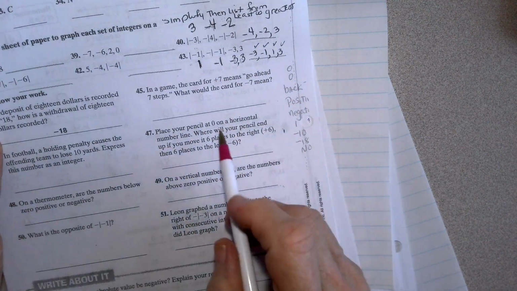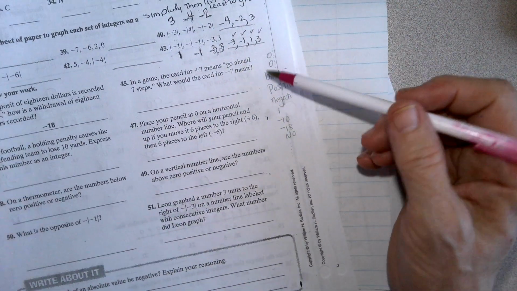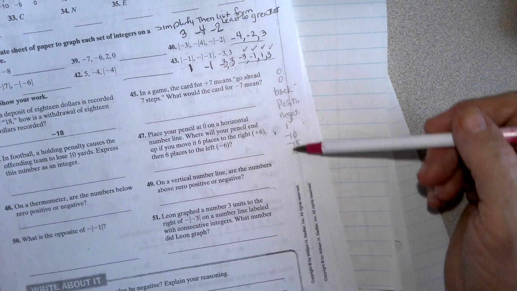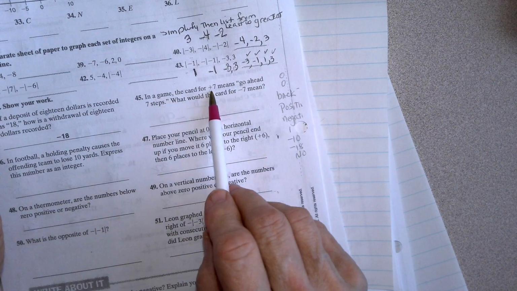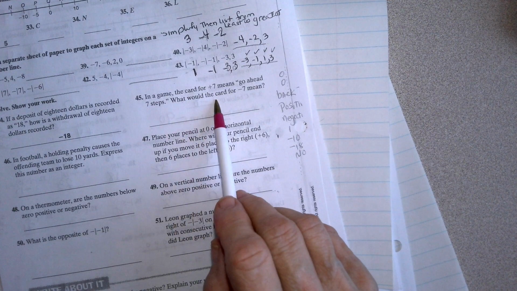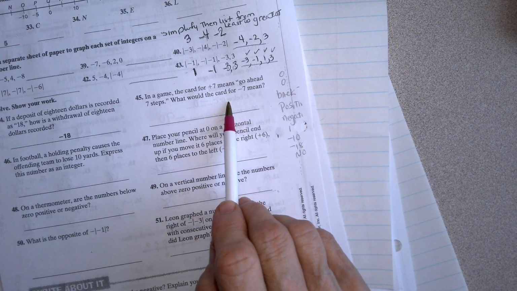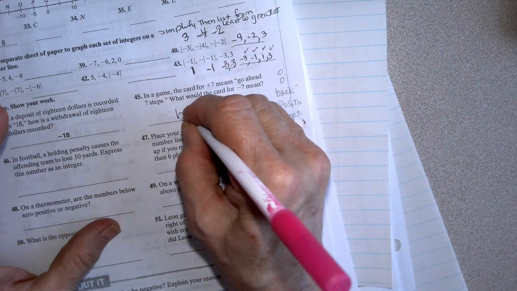And then this is pretty easy. There's 8 problems here. You're describing what is being said. For example, in a game, the card for positive 7 means go ahead 7 steps. What would the card for negative 7 mean? Go back. So it would be back 7.